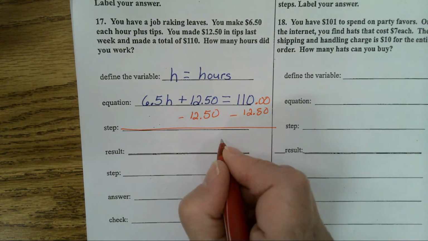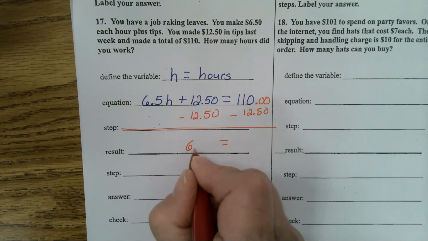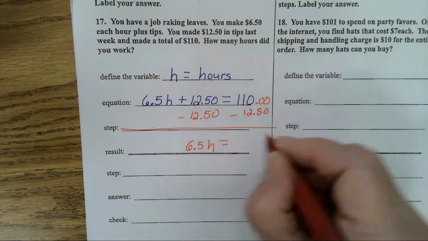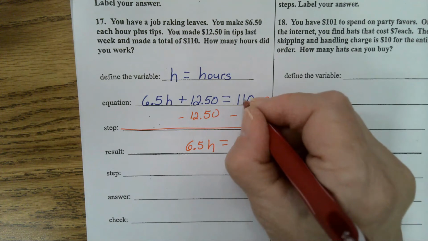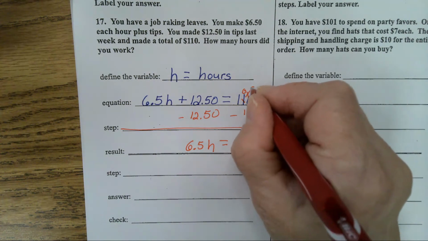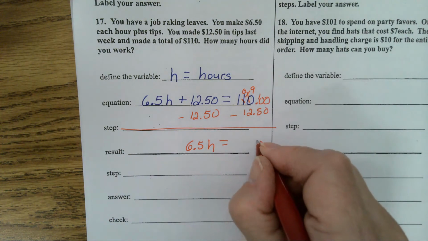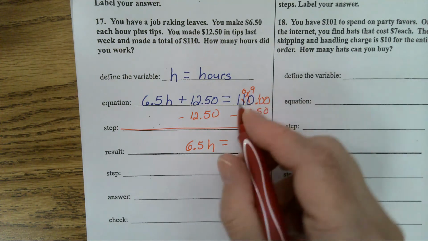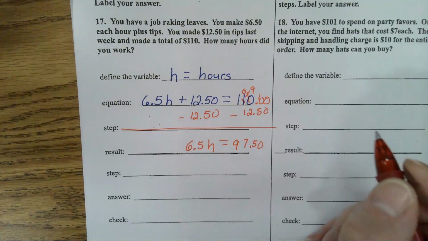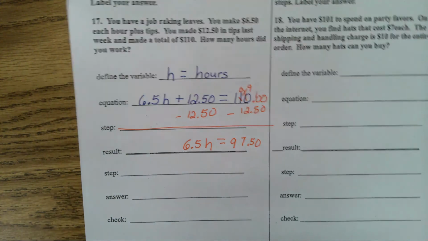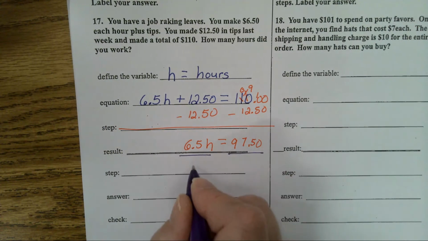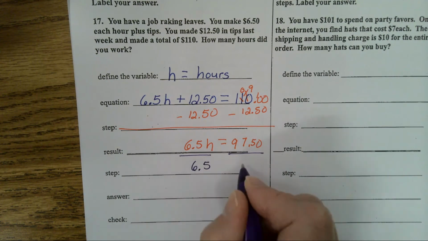And you end up with 6.5 times H equals 10 minus 5 is 5, 9 minus 2 is 7, 10 minus 1 is 9, so $97.50. Now you're going to divide both sides by 6.5.